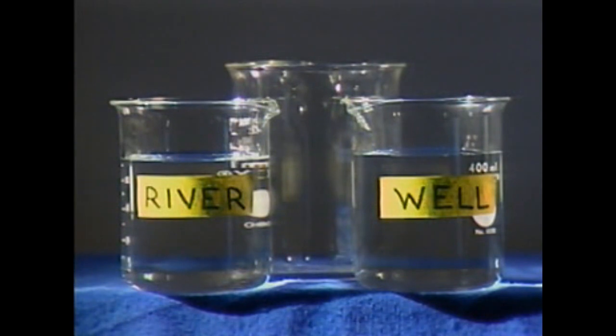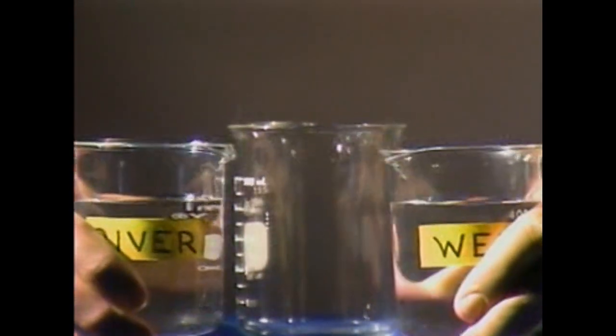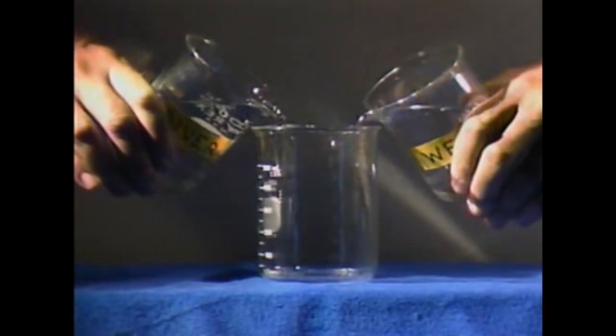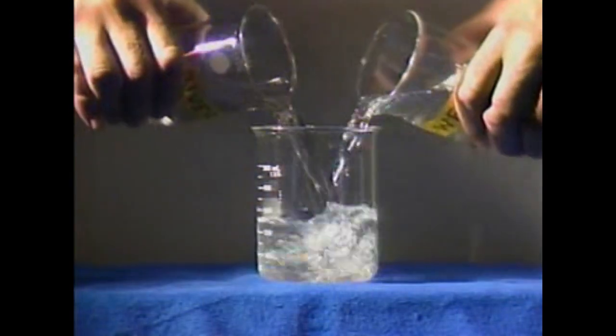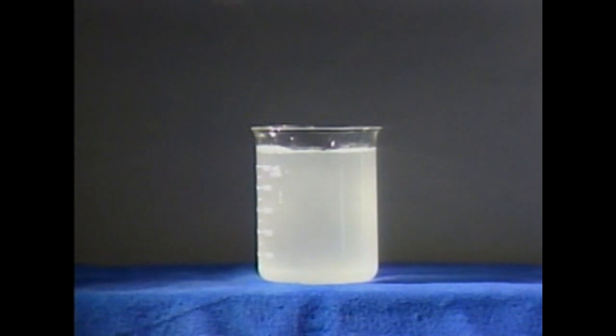The mixing of water from two or more sources can also result in precipitation. Water from different sources usually contains different dissolved solids. When mixing occurs, a chemical reaction between the different dissolved solids can form an insoluble material which settles out as precipitate.